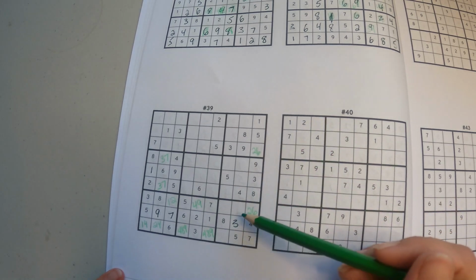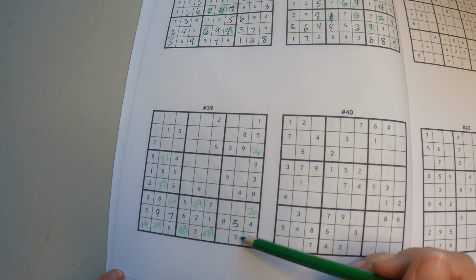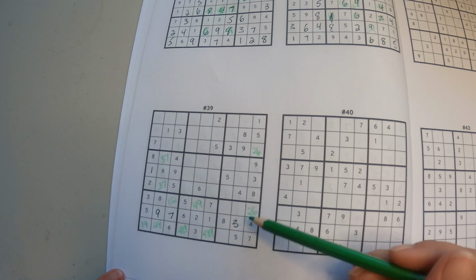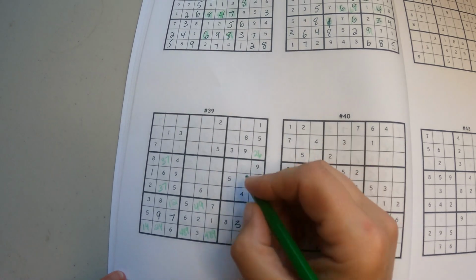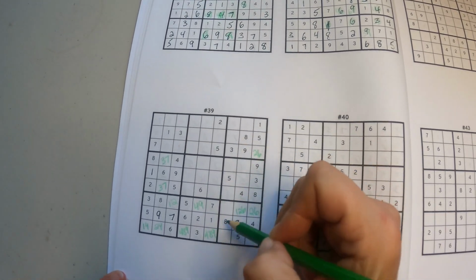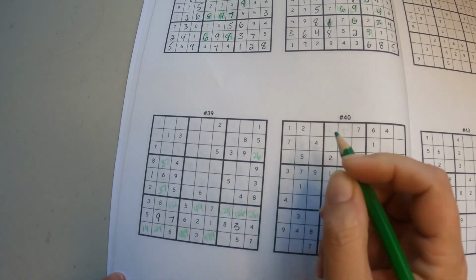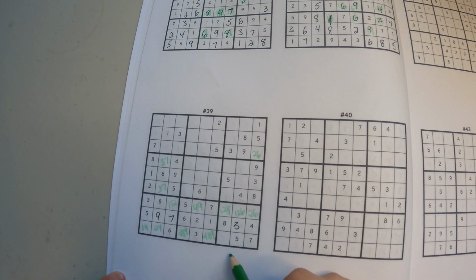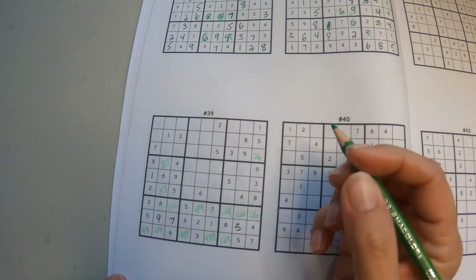All right, let's work on this box some more. So it looks like we're missing a 1, a 2, a 6, and a 9. We've got a 9 here. So 1, 2, or 6. No help here. 1, 2, 6, 9. We've got a 6 here. So 1, 2, or 9.